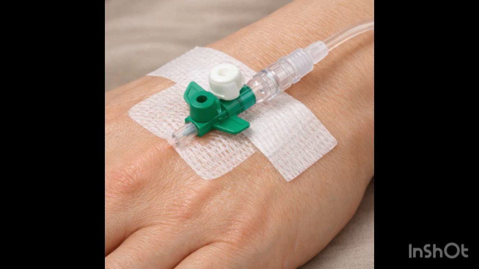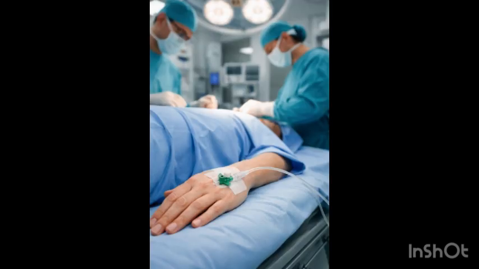So, the equipment we need: gloves, a tourniquet, a cannula, and at the same time we need chlorhexidine or alcohol soap to clean the area. From the patient's point of view, you need consent from the patient, and you need to ask whether the patient has any allergies prior to performing the procedure. You also need to make sure that the patient is comfortable and warm.